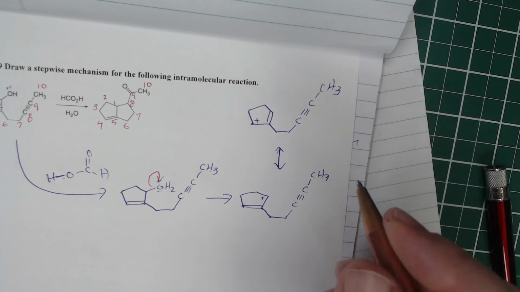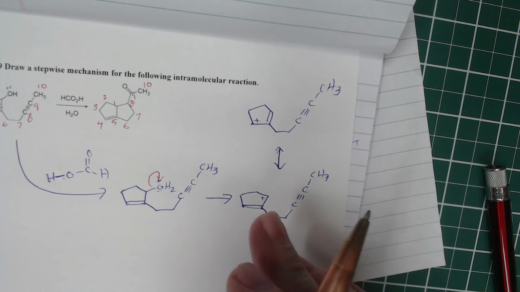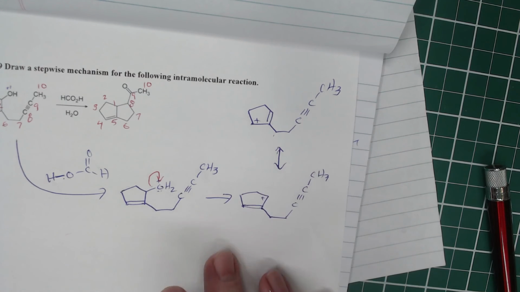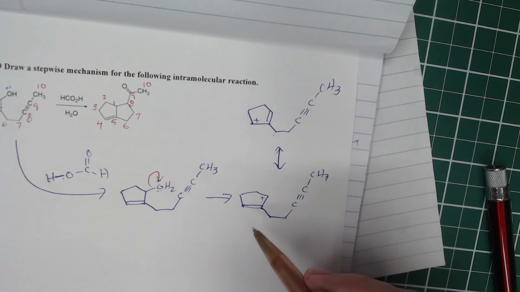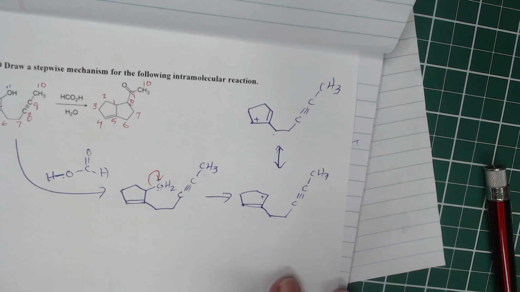And so again, 6, 7, 8, 9, 10. All right. We're going to use this particular structure in order to carry on our mechanism, but this is a resonance structure, which means that it was easier to form this cation to begin with when it has an additional resonance structure. That's why I point that out.